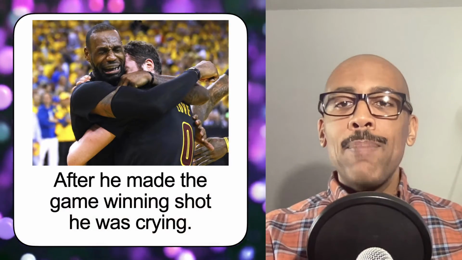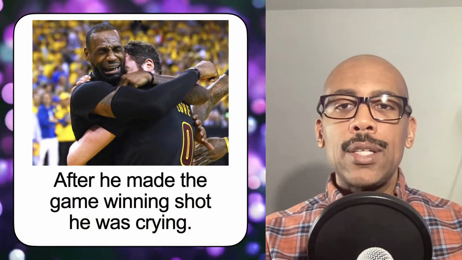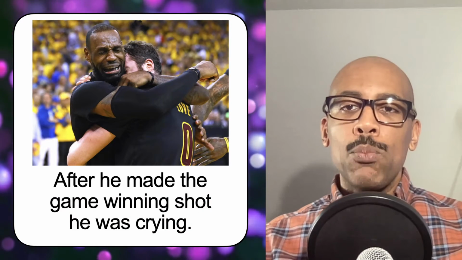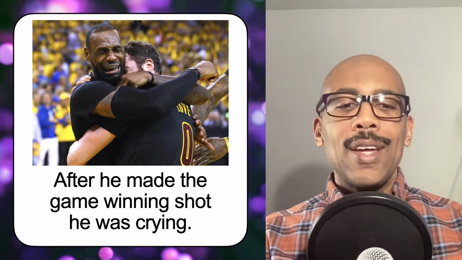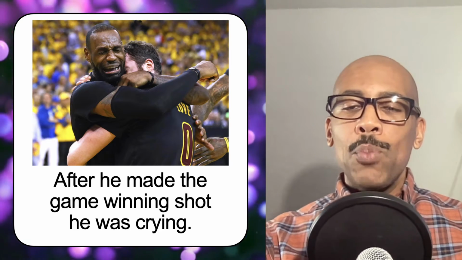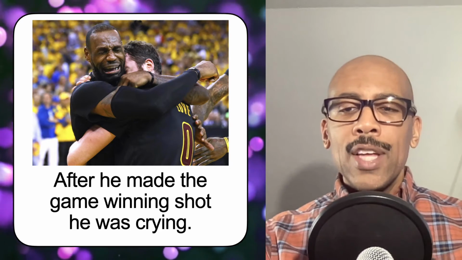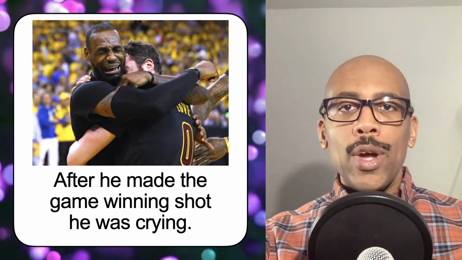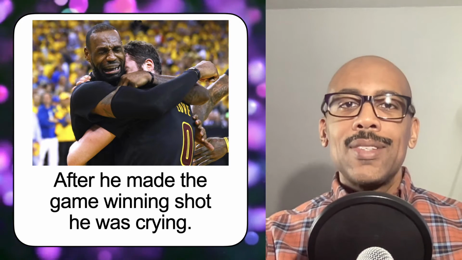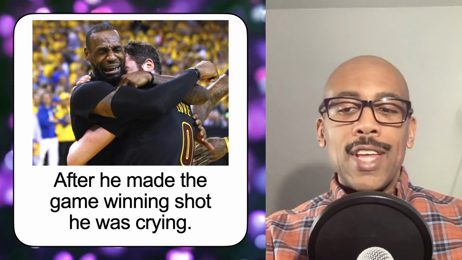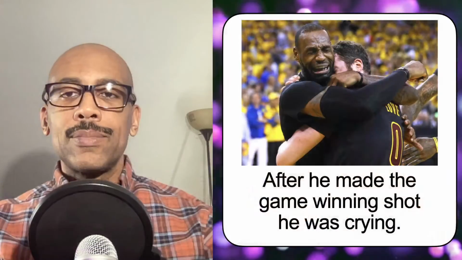Another example, after he made the game-winning shot, he was crying. After he made the game-winning shot, he was crying. Simply expressing joy, happiness. So some people express that by crying.